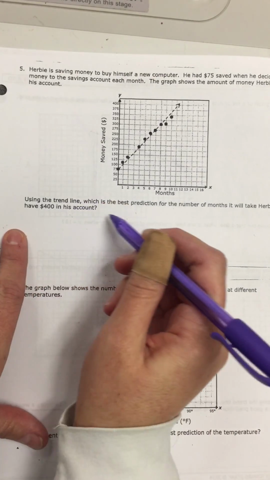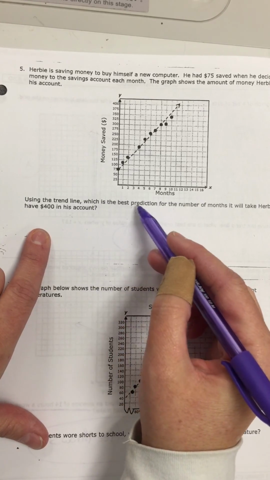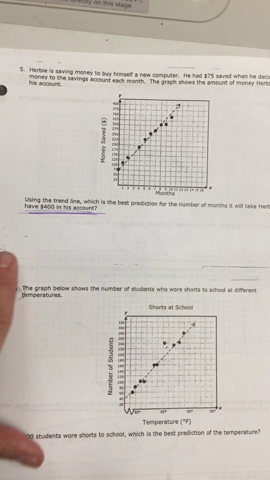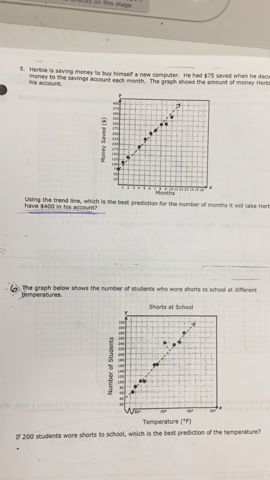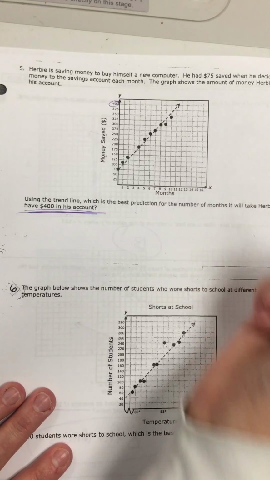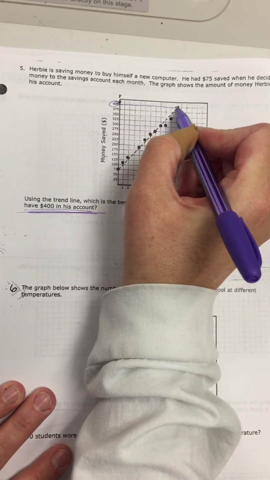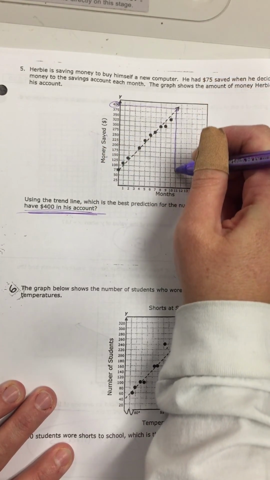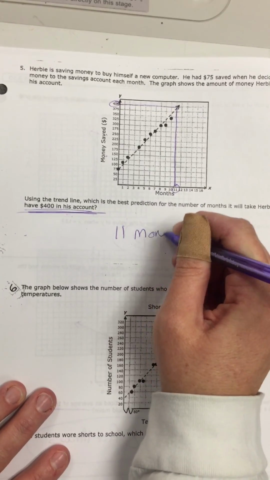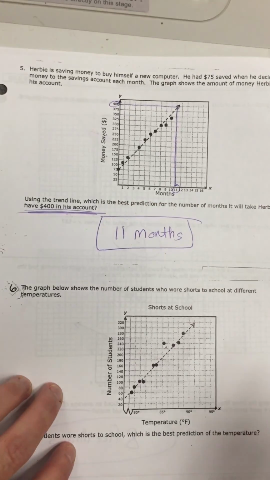It is asking, what is the best prediction for the number of months it will take Herbie to have $400 in his account? So I need to go, where is the money in the account? Is the money in the account the X or the Y's? Y. So it says money saved. I need $400, which is right here. I'm going to go all the way across. It hits my trend line. And I draw straight down. So it's going to take roughly 11 months. Are we seeing where we're getting the numbers?